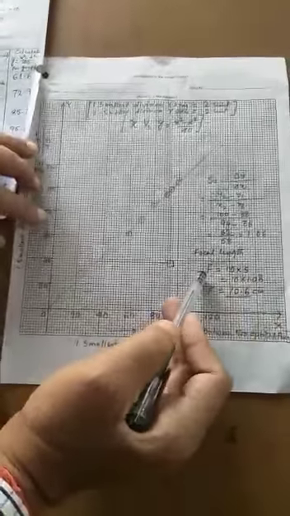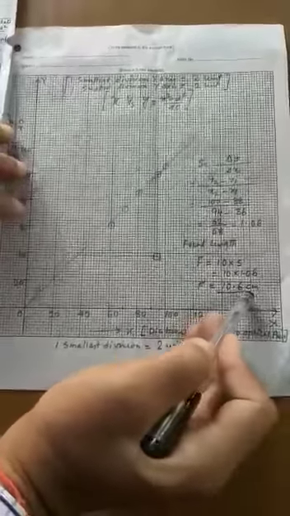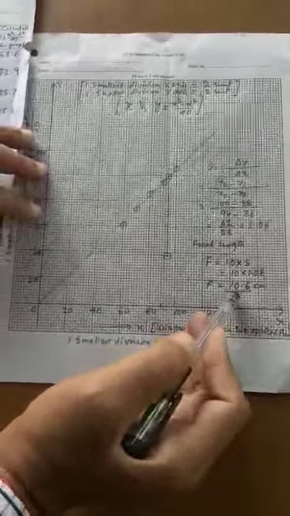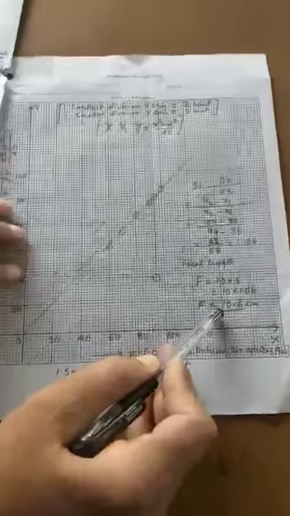After calculation, S equals 1.06, and then the focal length uses the formula f equals 10 into S. So 10 into 1.06 is 10.6 centimeter, which is more or less equal to 10 centimeter. So from the calculation part it is 10.5 and from the graph it is 10.6.